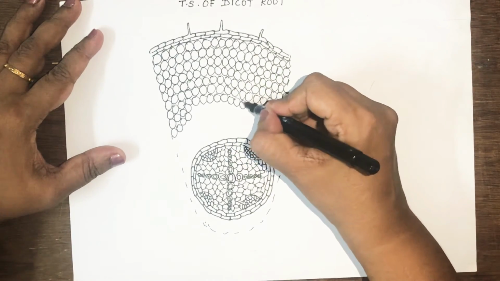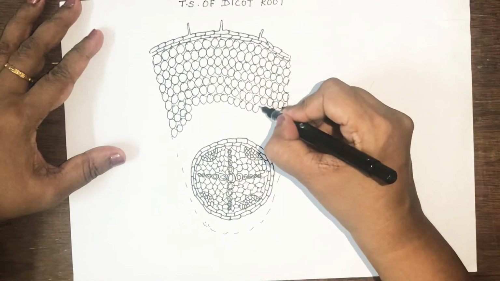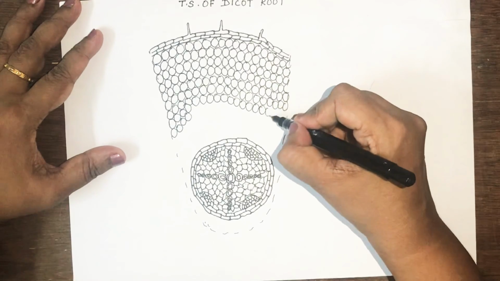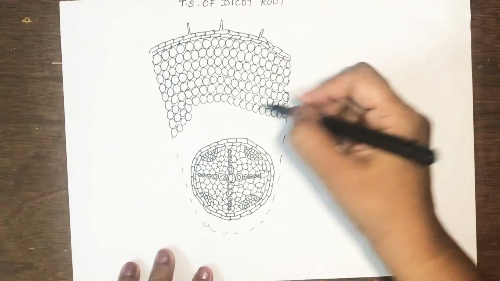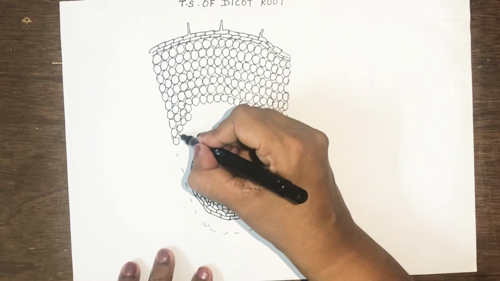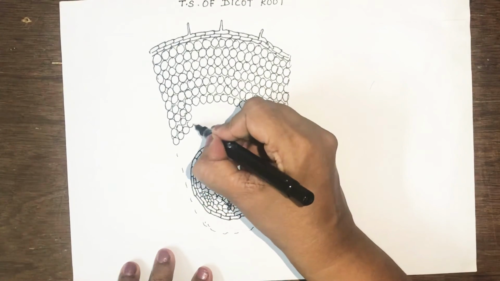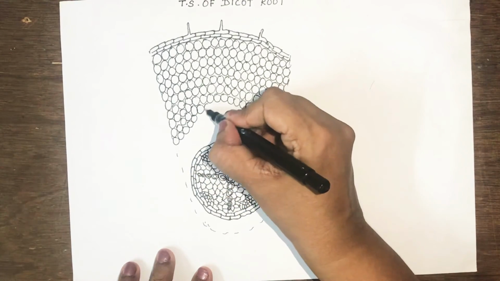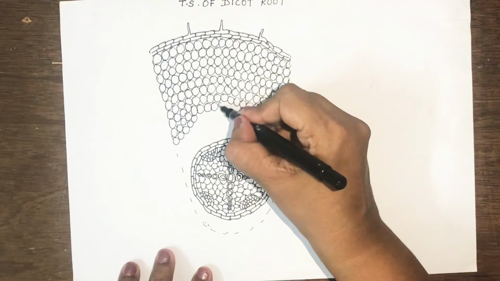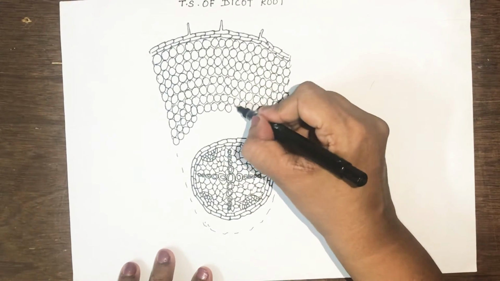So drawing this diagram, if you are practicing, at the initial stage you may take more time.